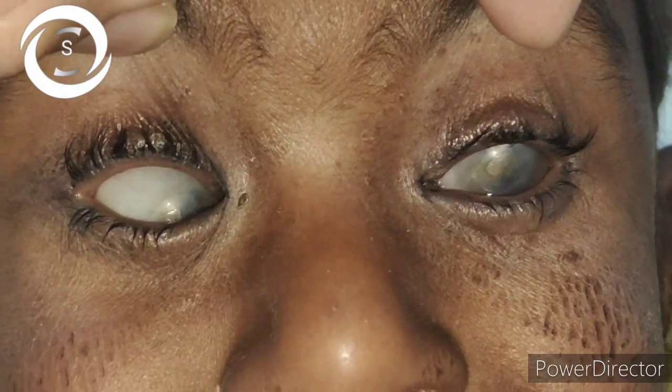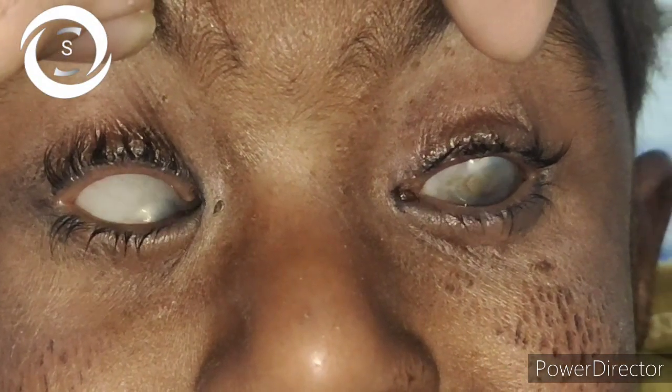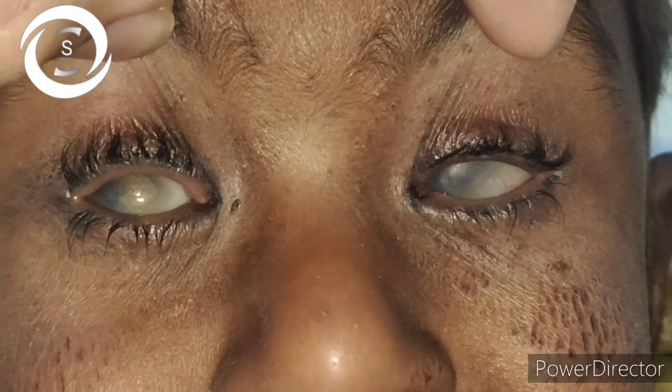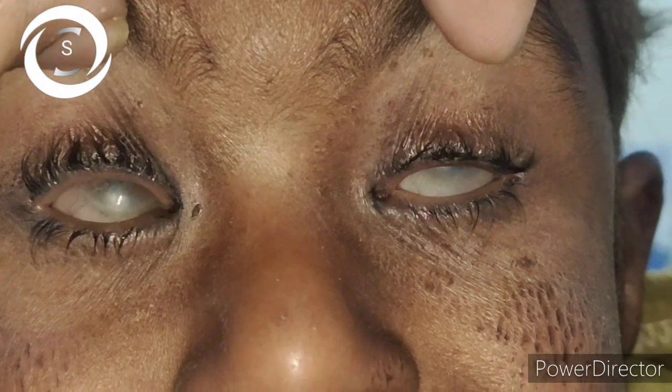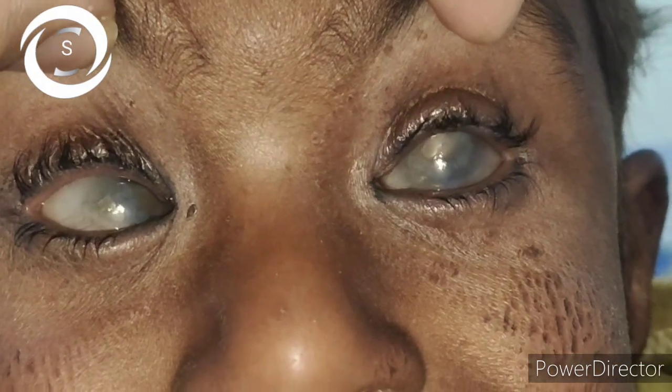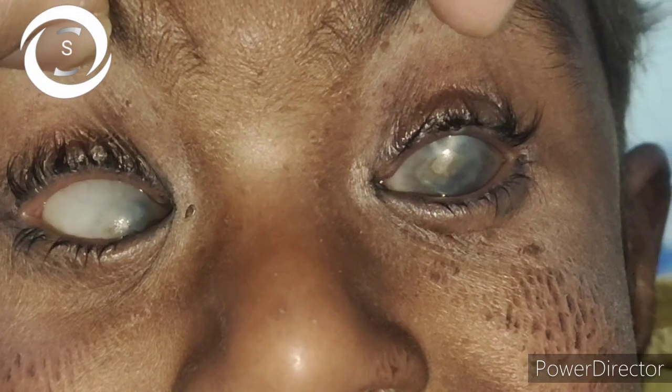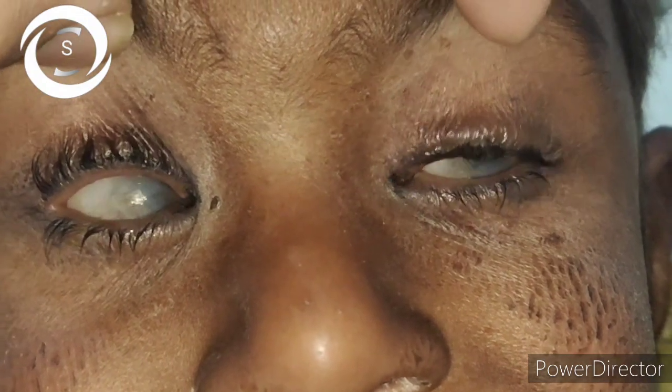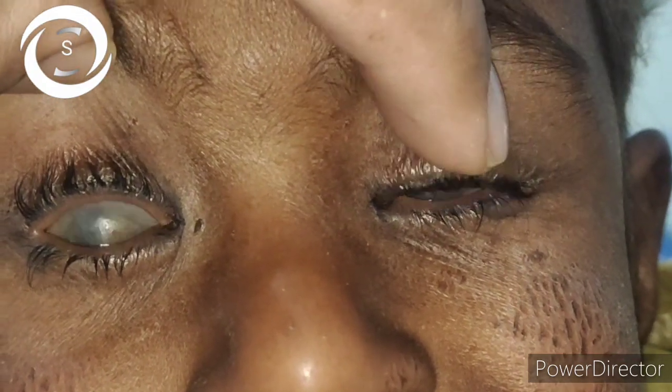Now, it was definitely a difficult case, but most of the viewers were good enough to pick the important signs like hazy cornea and staphyloma anterior, or you can say ciliary or intercalary staphyloma in the left eye.